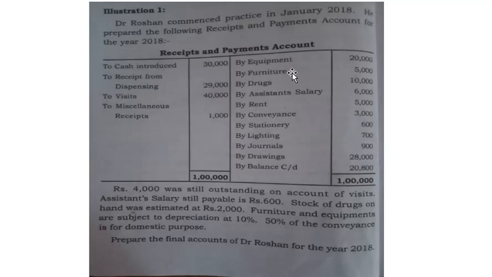First one is equipment. You will write only the expenses, not the asset. Equipment comes under asset, so the asset is purchased here, it is not an expense, it will come directly to the balance sheet, not to the income and expenditure account. So equipment will not be written in the income and expenditure account.